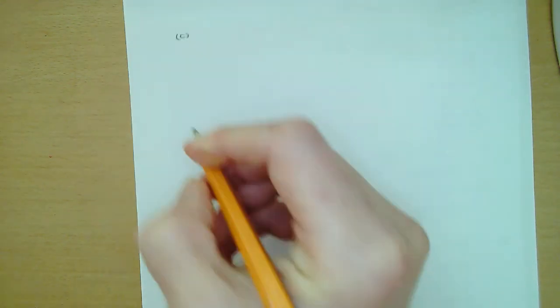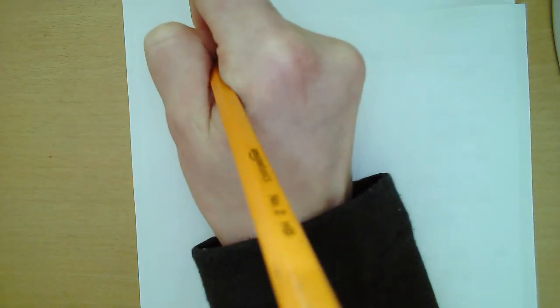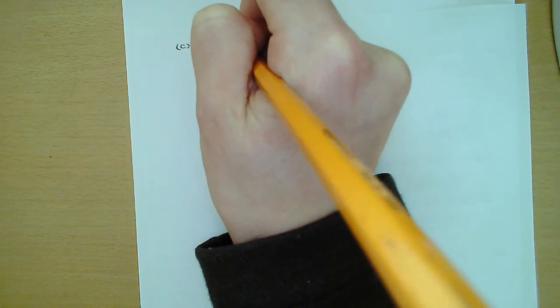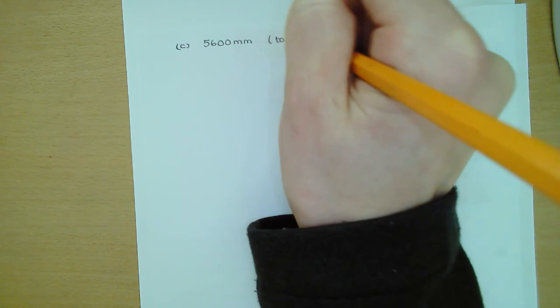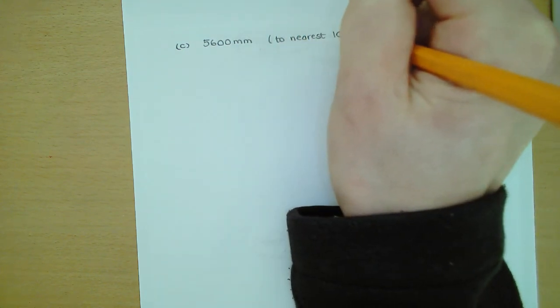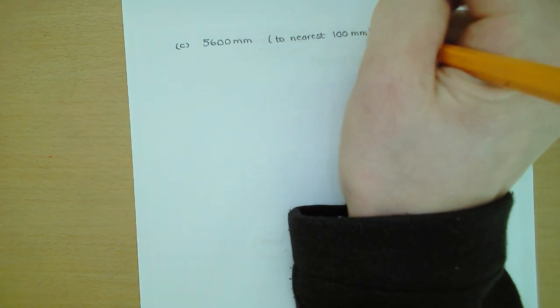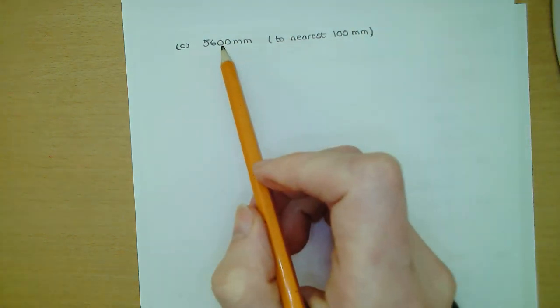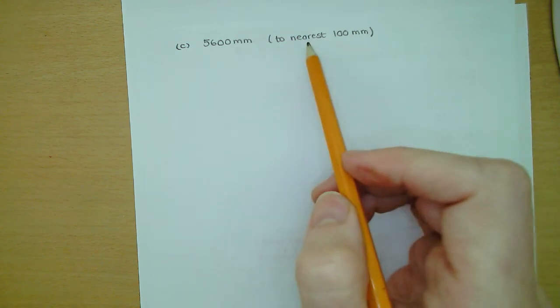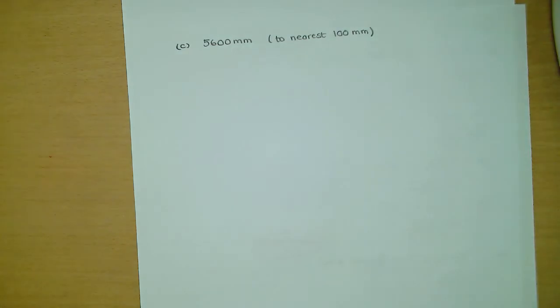Okay, part C. Okay, we have a rounded value here of 5,600 millimeters, and it's been rounded to the nearest 100 millimeters.